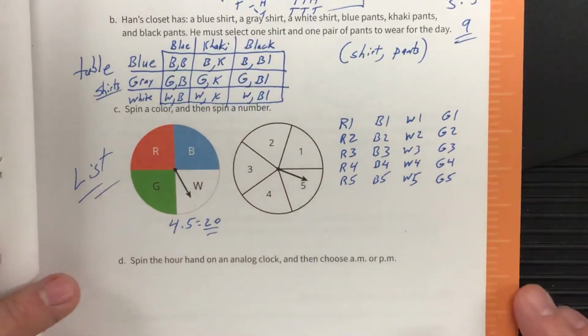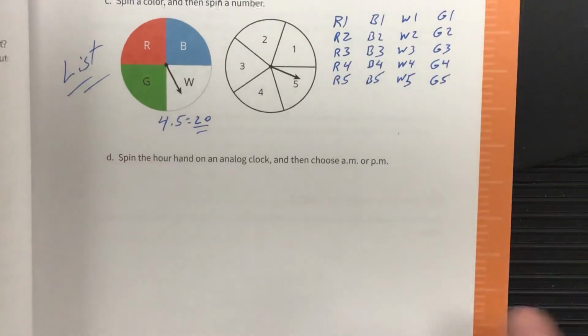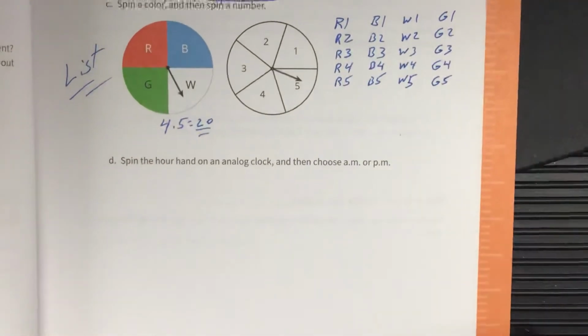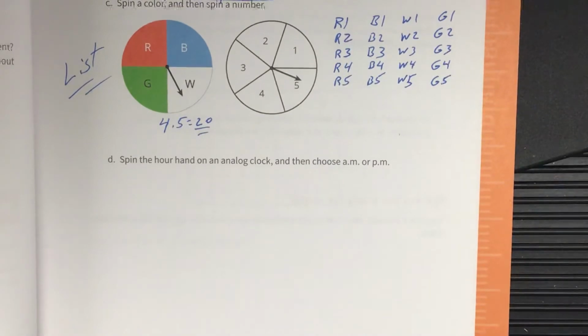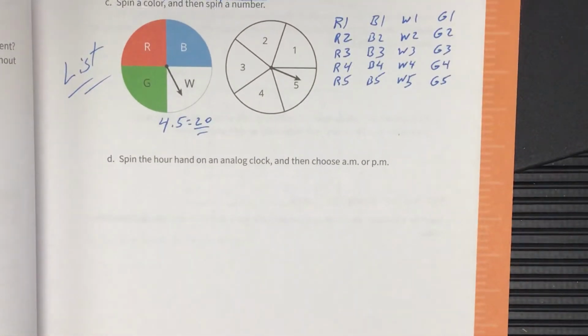Okay, letter D, you pick. Tree. Do whatever one you want. So go ahead and do D on your own. Like it can only land on an hour? Yep.